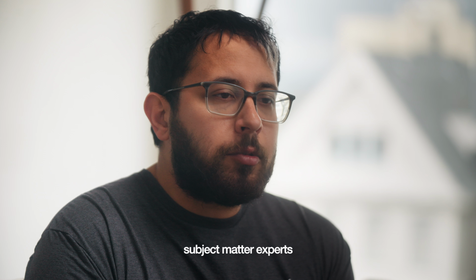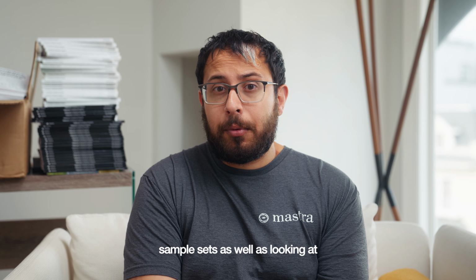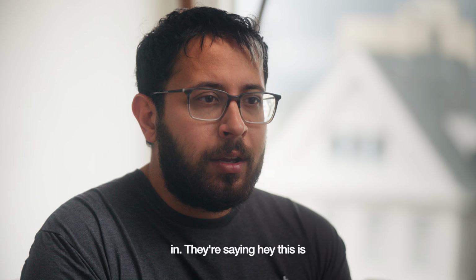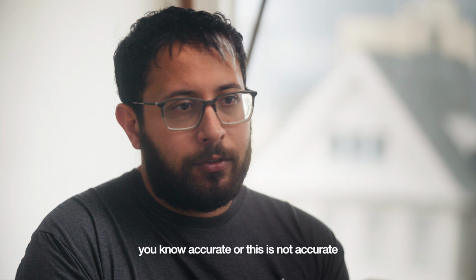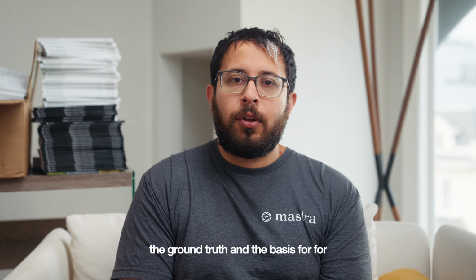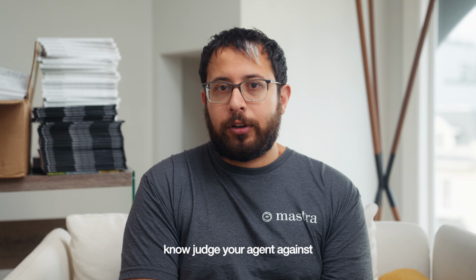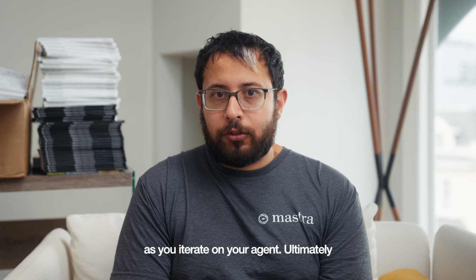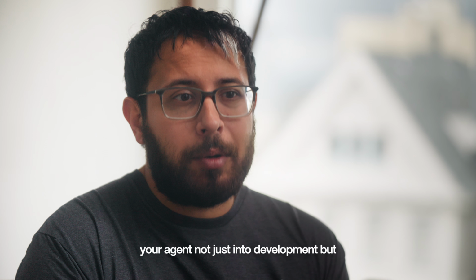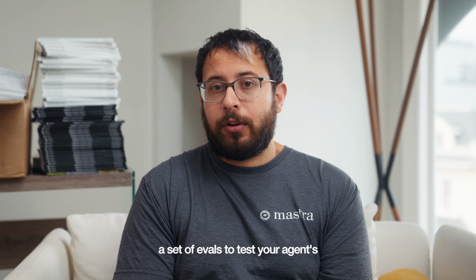They have subject matter experts that are helping them label and classify both test and sample sets, as well as looking at real production data. I mean, real things that users are typing in. They're saying, hey, this is accurate, or this is not accurate, or here's how we would score this data. Those become the ground truth and the basis for evals that you can then judge your agent against as you iterate on your agent. Ultimately, if the cost of failure is high, and if you're shipping your agent not just into development but into production, we really recommend that you create a set of evals to test your agent's accuracy.